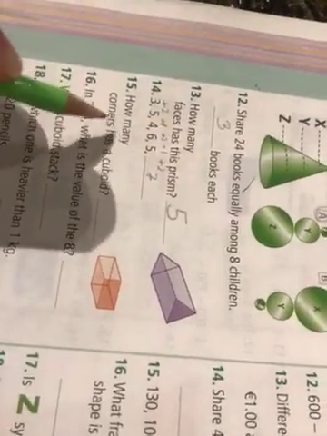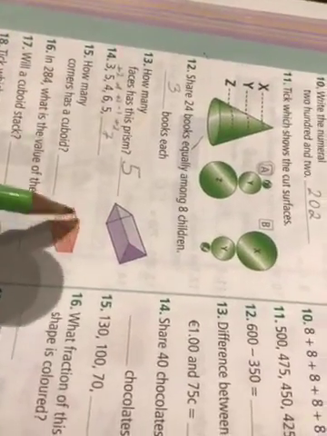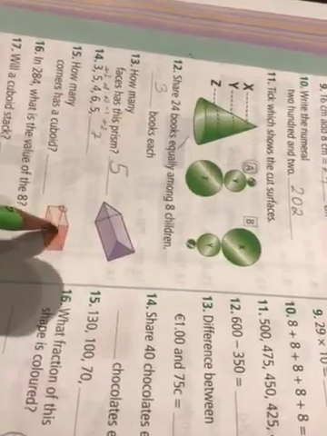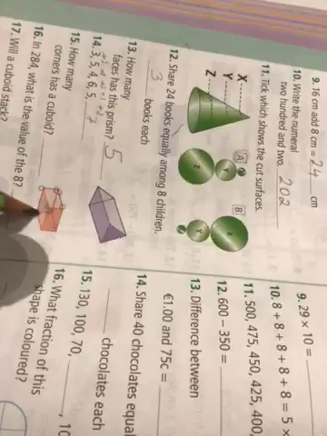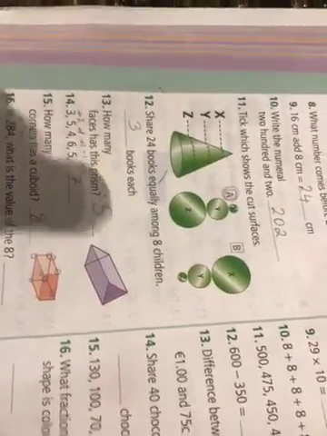How many corners has a cuboid? Now, so this is a cuboid, and we're looking at these corners. So 1, 2, 3, 4, and then 4 on the bottom as well. So that gives us 8 altogether. In 284, what is the value of the 8? So we have hundreds, tens, and units. So it's 8 tens, so it's 80.